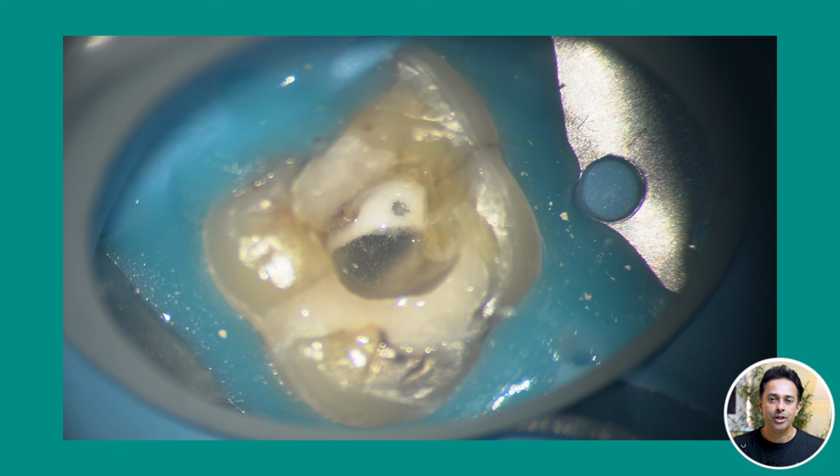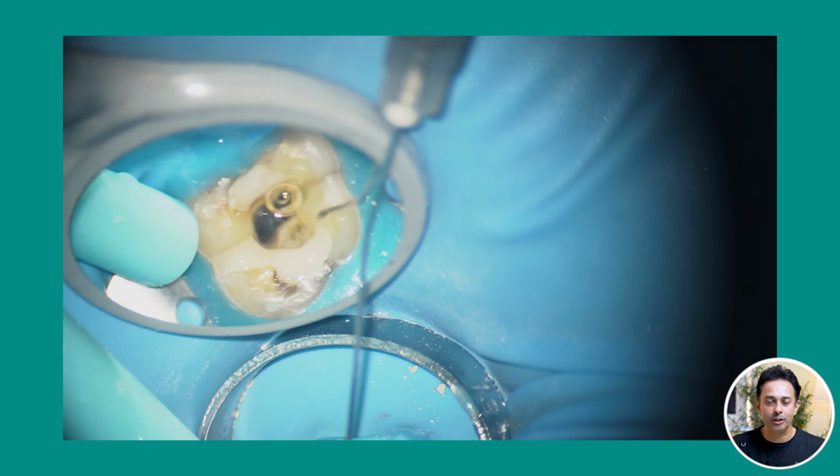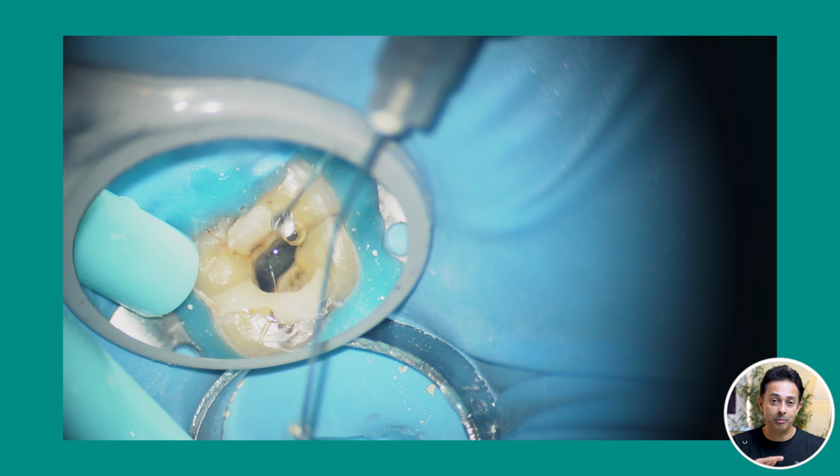It has to be a combination of exchange of fluid. So you want to put the sodium hypochlorite, wait for it to digest some pulp, and once the loose tissue comes into solution, you want to keep introducing sodium hypochlorite. So you keep replenishing the sodium hypochlorite so that you get some irrigant flow in the canal.